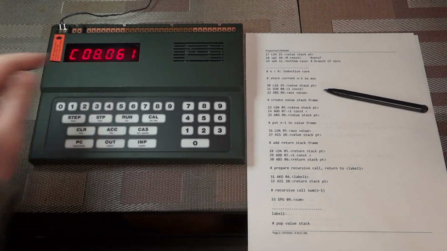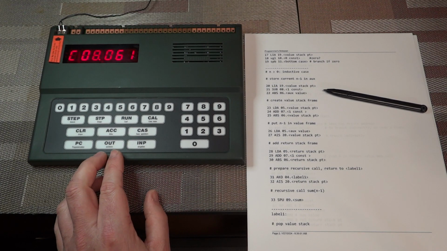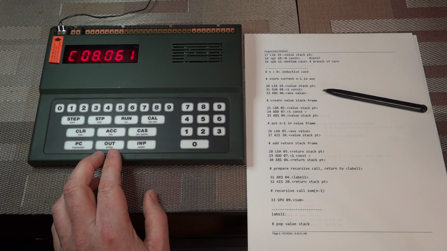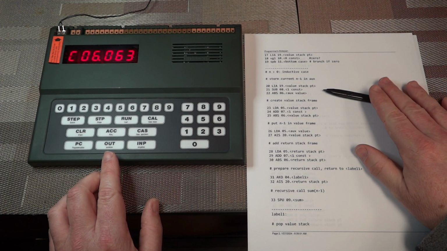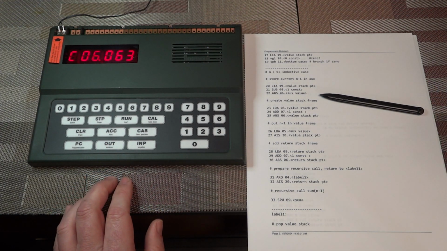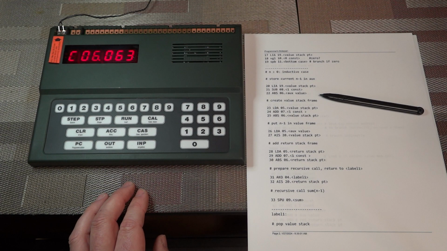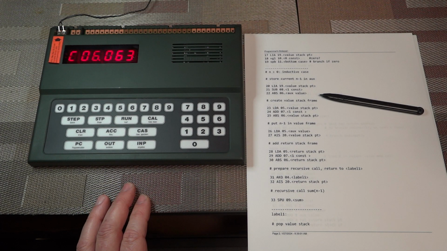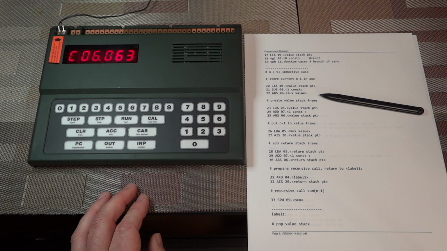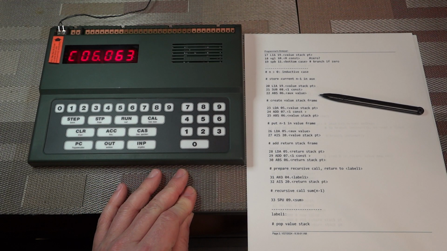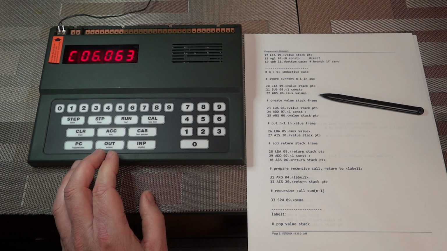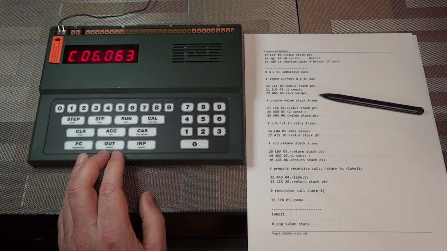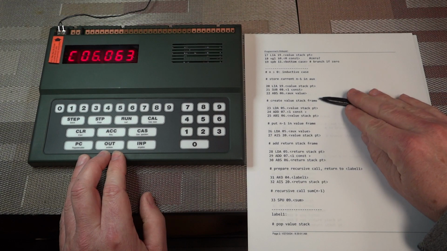And then we subtract 1 from the accumulator. 8 is the subtract opcode. So now we have n minus 1 in the accumulator. And we also have to store this back into a memory location. For this I'm using yet another memory location, the aux, an auxiliary memory location, just to keep track of temporary results. So I'm storing n minus 1 at address 63, which is this aux value here.